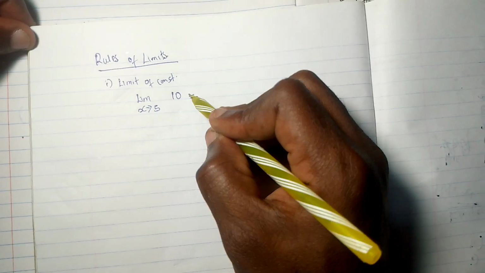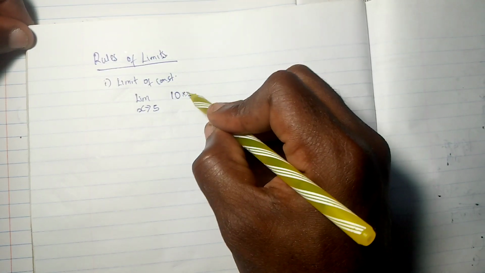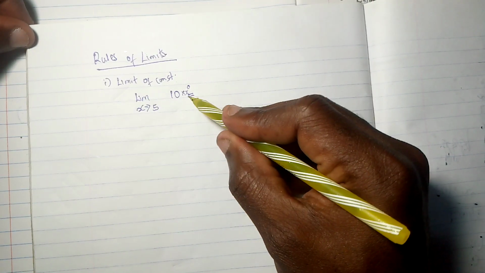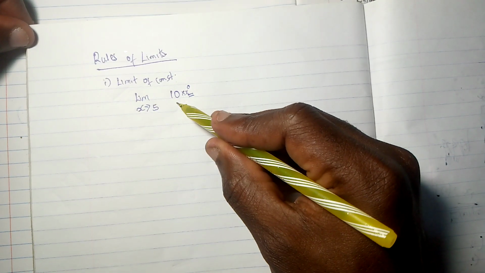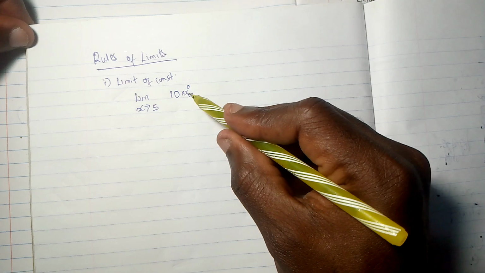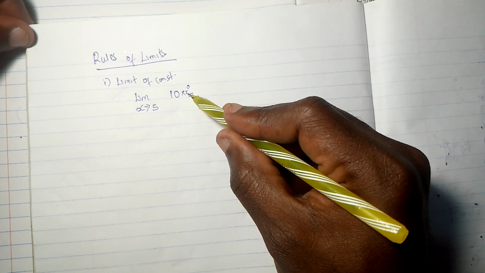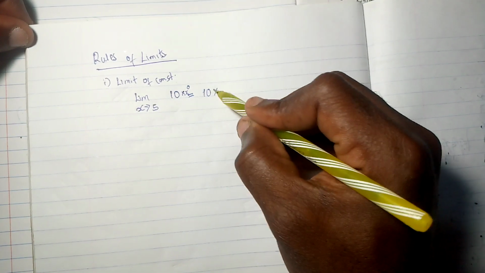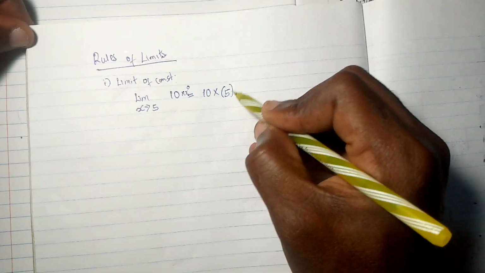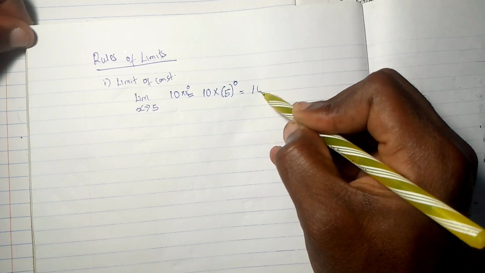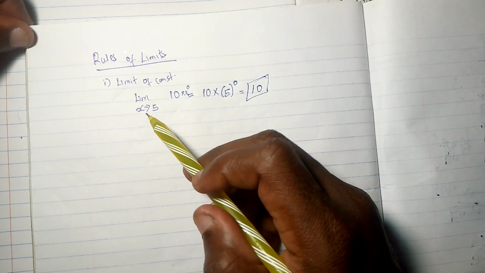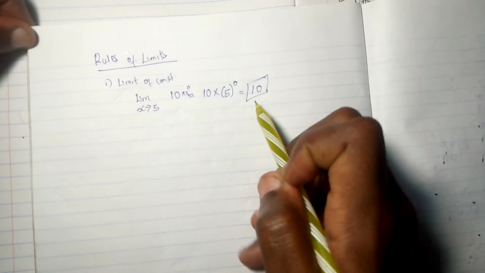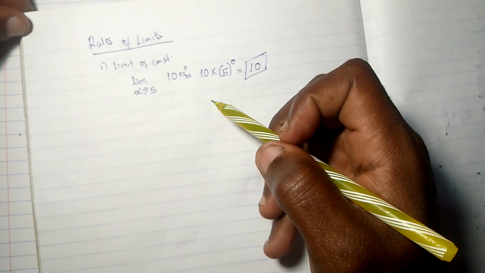Or we can assume that we have x raised to power 0 here, so it is 10 times 1, because any number raised to power 0 is 1. So it will be 10 times 5 raised to power 0, which is 1, so it will remain 10. The limit of a constant value is the constant itself.